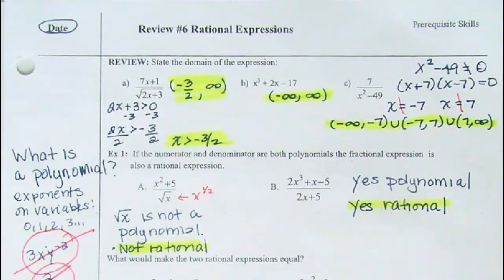We have to consider that the denominator cannot equal 0. So you can see the setup right here. I put x squared subtract 49 is not equal to 0. Because we know if that was equal to 0, 7 over 0 is undefined. To figure out what x cannot be then, we just factor x plus 7, x minus 7, difference of 2 squares. And then we would say x is not equal to -7 and x is not equal to +7.